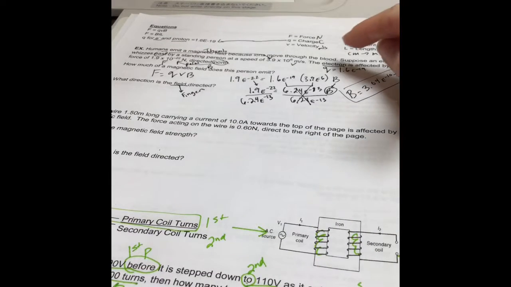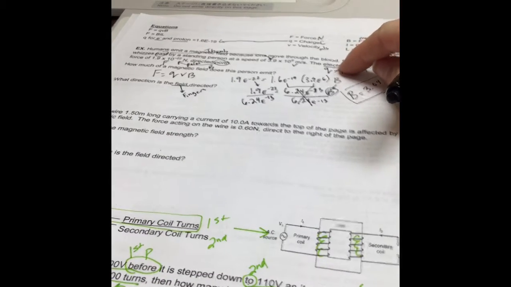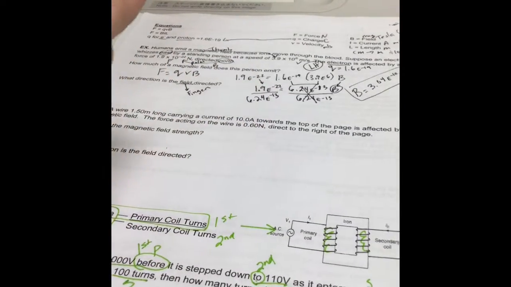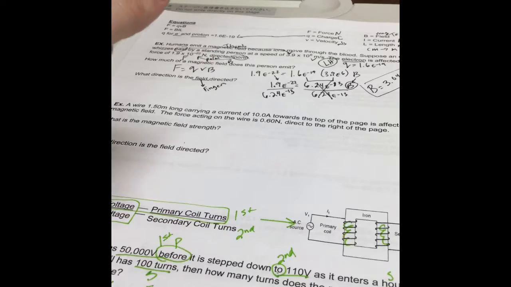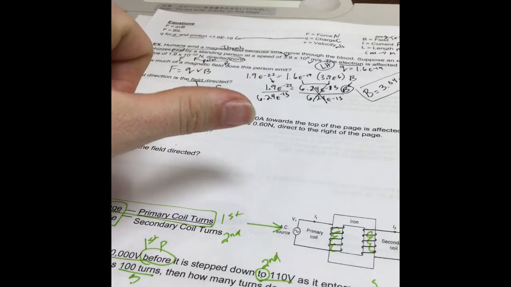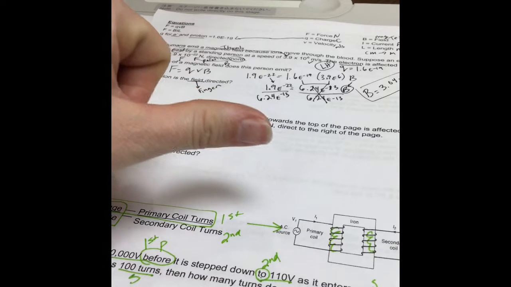Now since they told me it was an electron, I'm going to know that as an electron, it's the inverse of our current. So I'm going to use my left hand rather than my right. So using my left hand, I need to find a way to make my palm point towards the north or away from the camera, while my thumb points towards the east or to the right.